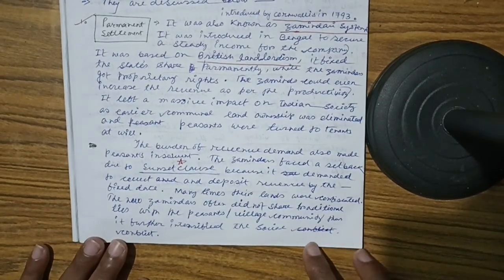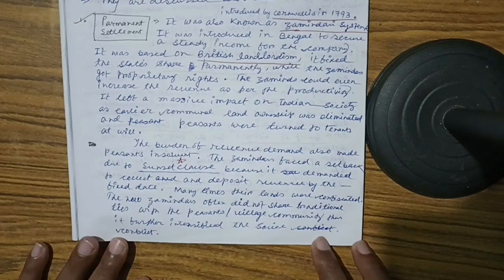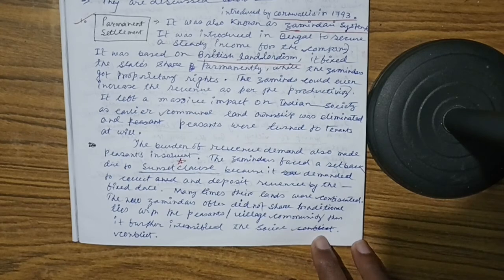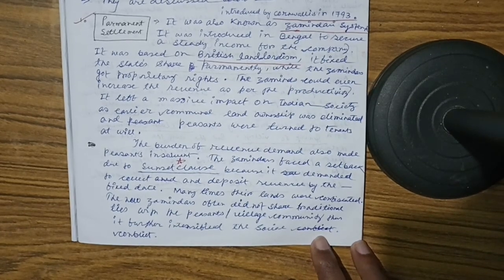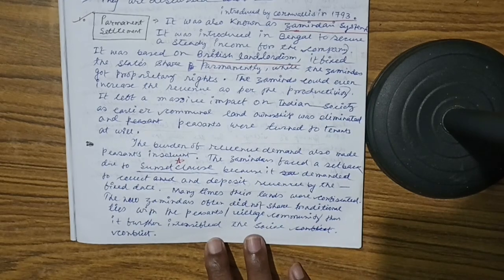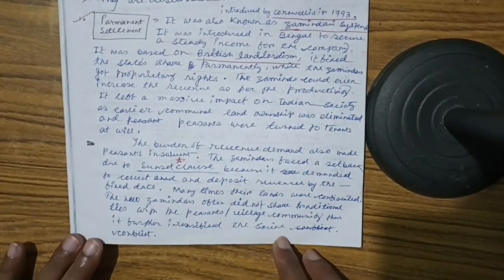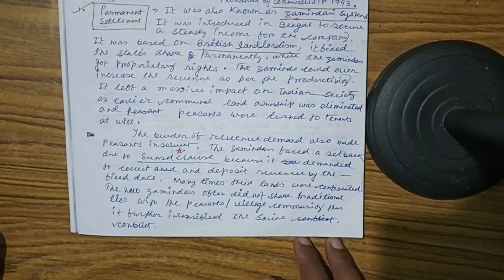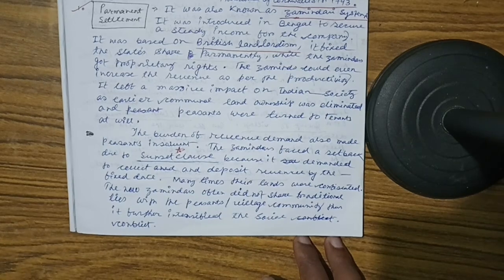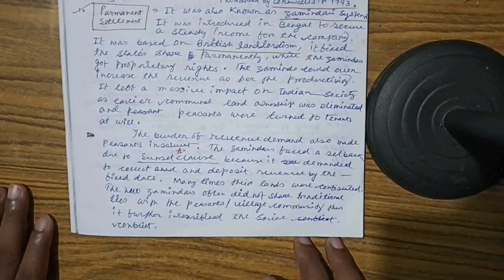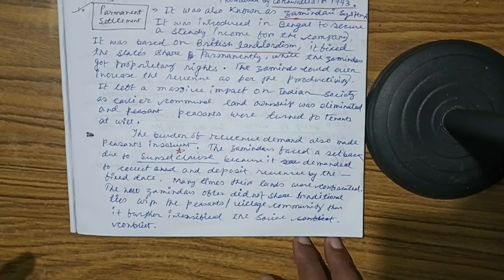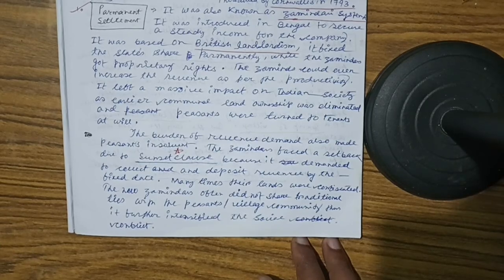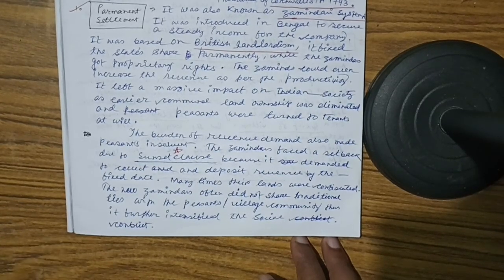The burden of revenue demand also made peasants insolvent. In fact, the peasants became insolvent, that means the peasants had no money. The Zamindars faced a setback due to the sunset clause, because they were required to collect and deposit revenue by a fixed date. As you know, the famous sunset clause: before sunset on a particular date, you had to deposit your share of taxes. That's how the sunset clause worked. And for this, many Zamindars were eliminated from their post.